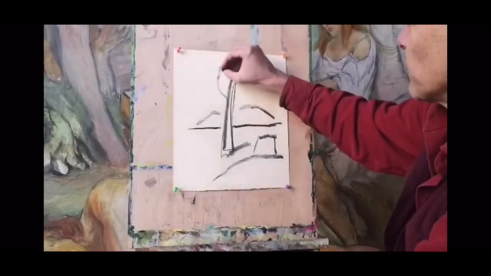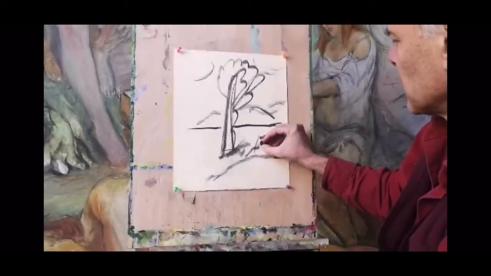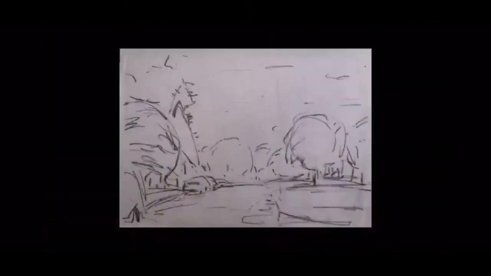This might be a tree, for instance. This might be a cloud farther away. This might be somebody sitting against a rock here. Whatever.